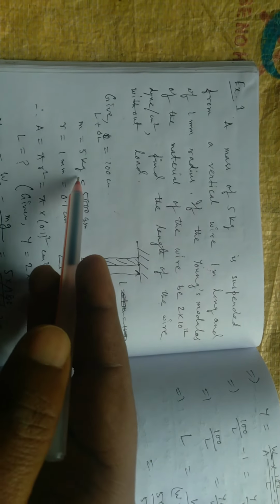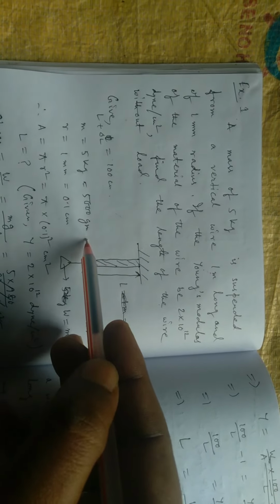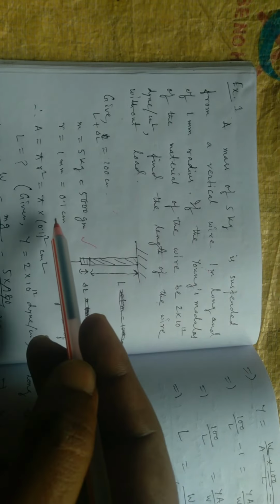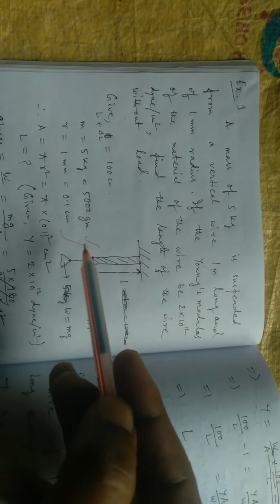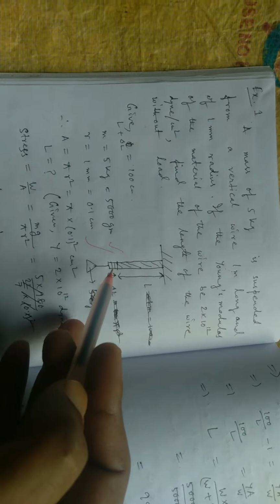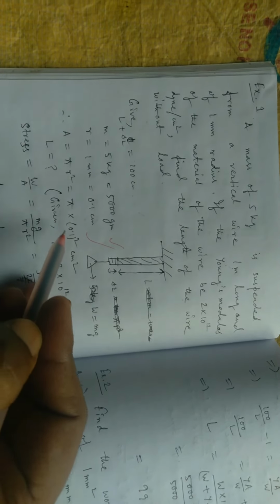Here, the length after the load is working, the length plus the elongation both taken together, is 1 meter or 100 centimeters, and the mass is given as 5 kg. This is converted into CGS units, 5000 grams, and r is given as 1 millimeter, so this will be 0.1 centimeter. So all are changed into CGS units. Now here A is equal to pi r square, where A is the cross sectional area of the wire, so this will be pi into 0.1 whole square centimeter square.